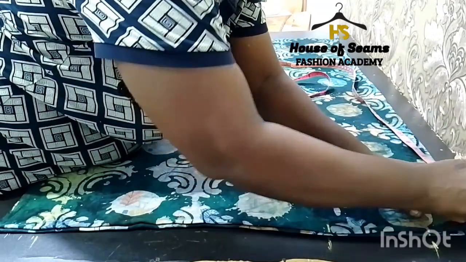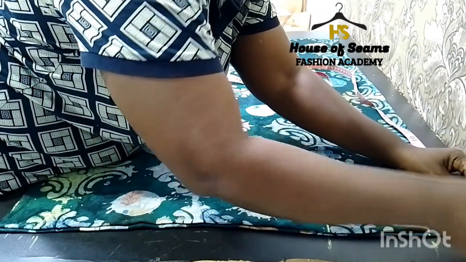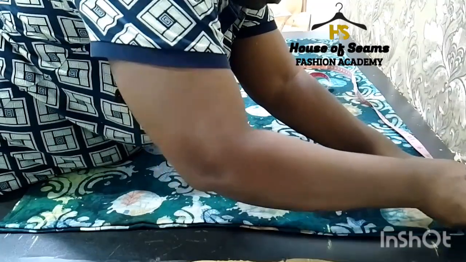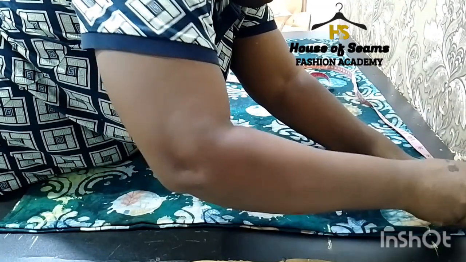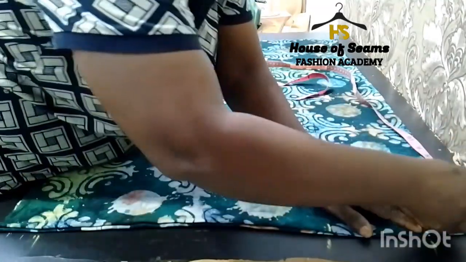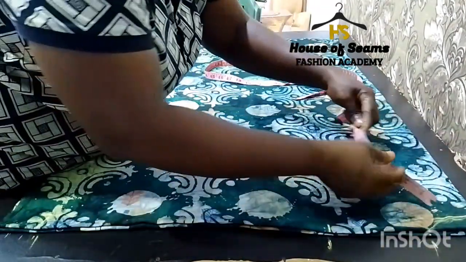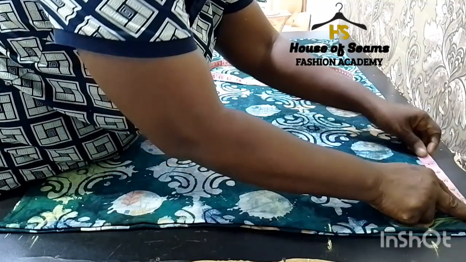I'm marking the back now, 1.5 for the back. So I'm going to connect it like so. Okay, I'll use my curve ruler to fix that later. Then for the front, I'm going to measure from up here.